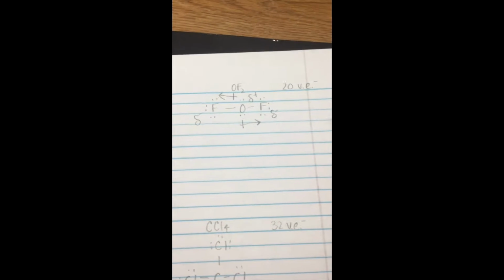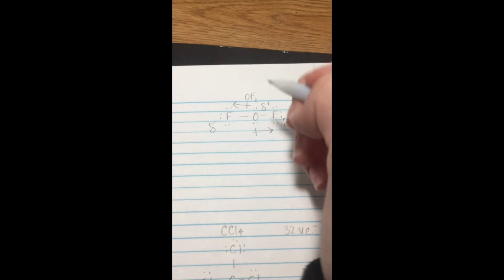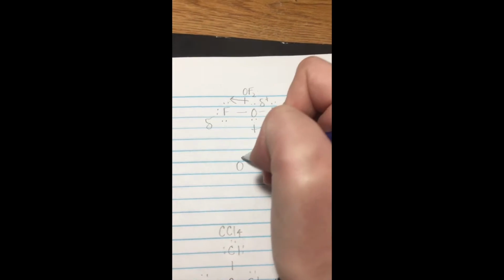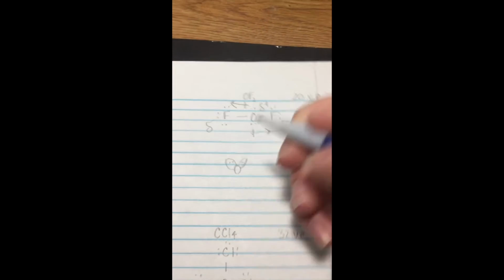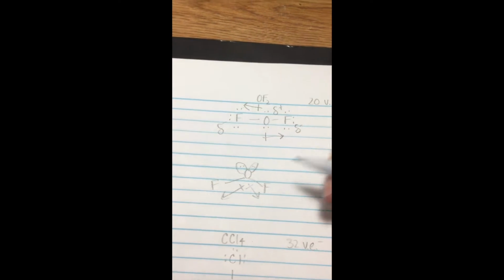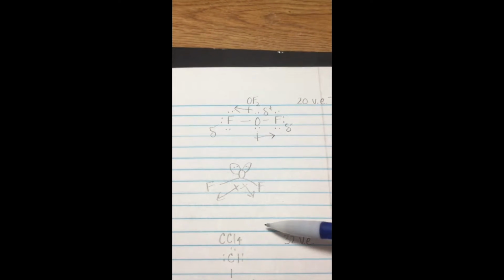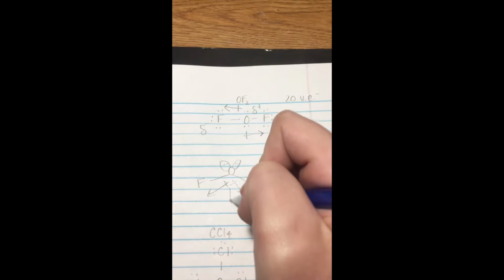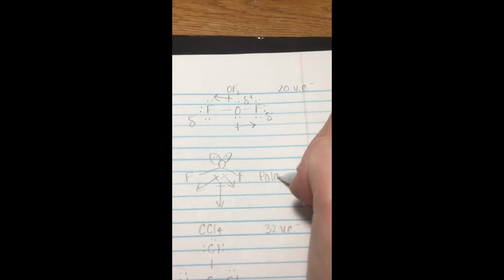And to figure out the net dipole, I'm going to draw the molecular geometry again. There's 2 non-bonding pairs on O, and then the 2 F's. And here are the bond dipoles. And since there are 4 domains and they're not all the same, there is a net dipole going down, and that makes this molecule polar.